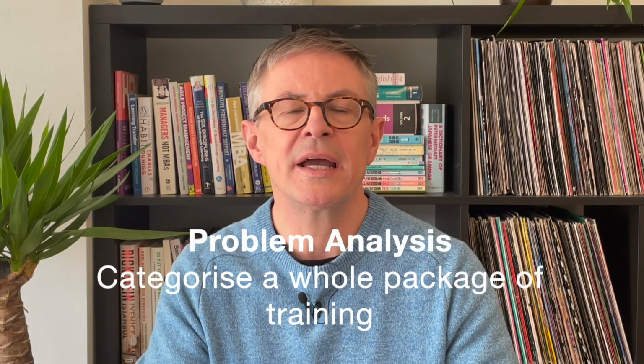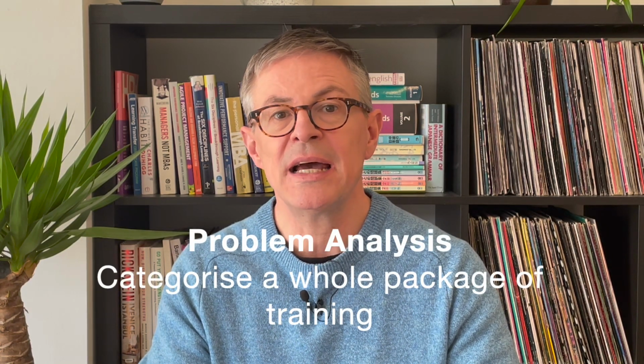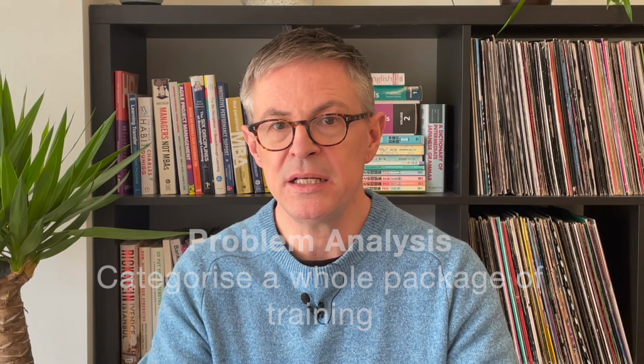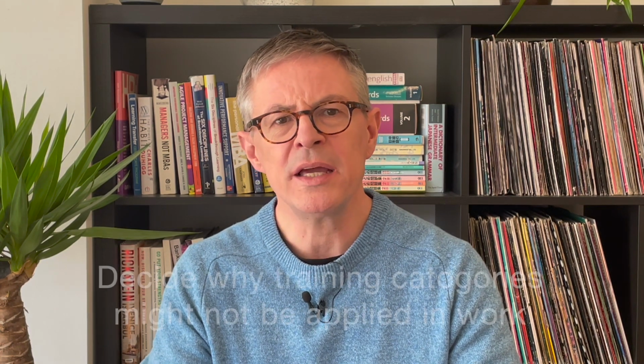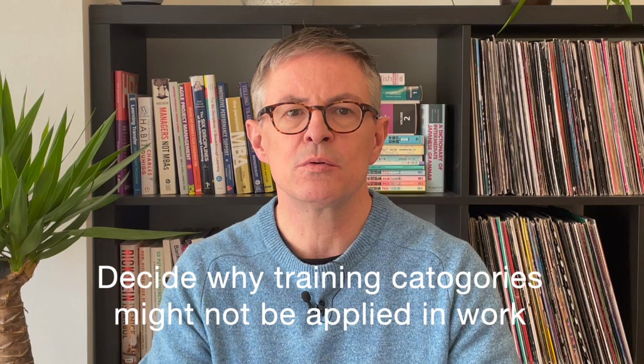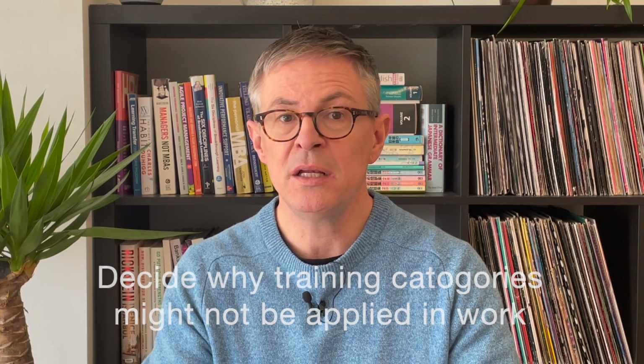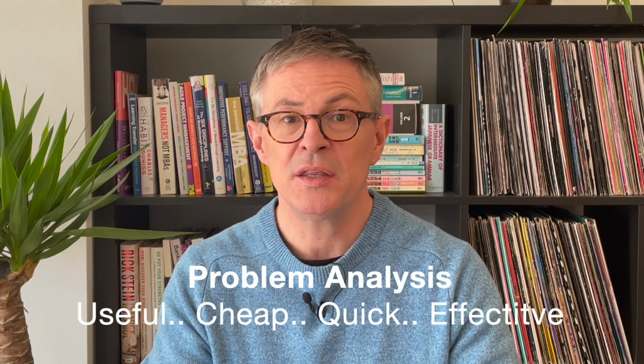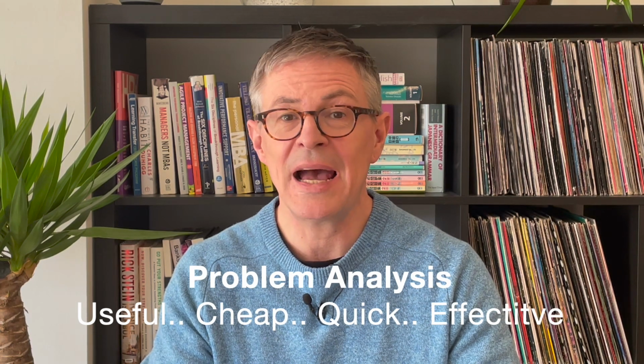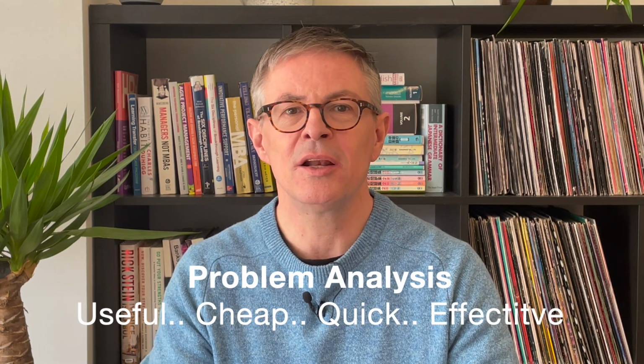But what it means simply is to look at a whole package of training so you can categorize it into its fundamental pieces and then ask why each piece would be difficult to apply to work. This can be done through analysis of the learning itself rather than going into the workplace to find out where application barriers exist. That's why I think it's a useful, cheap, quick, and effective way to design learning for application.